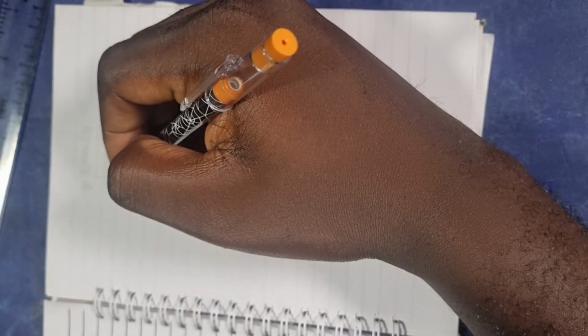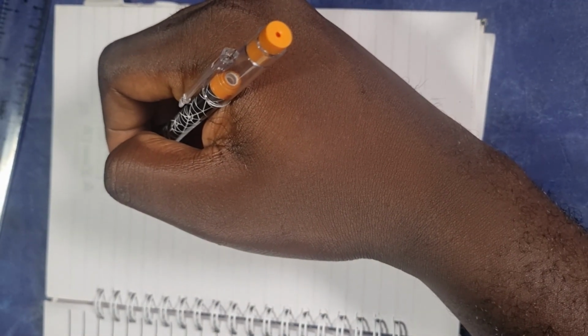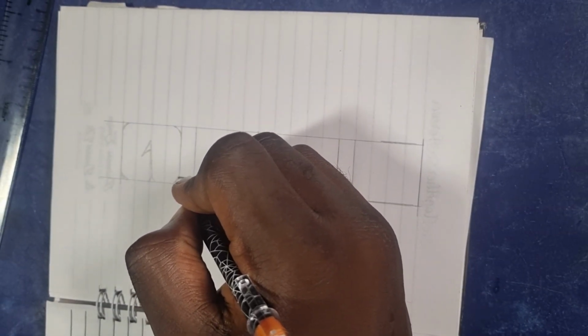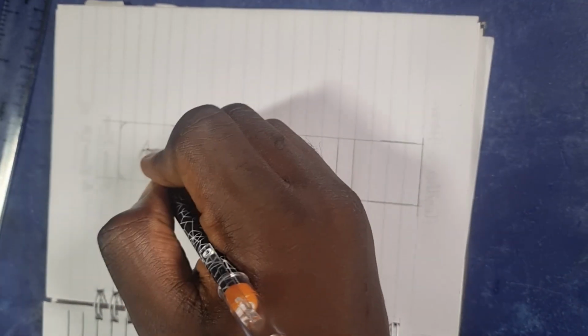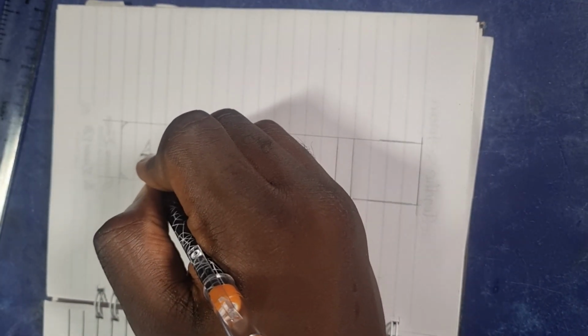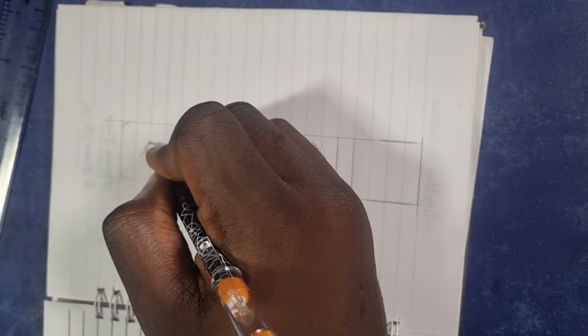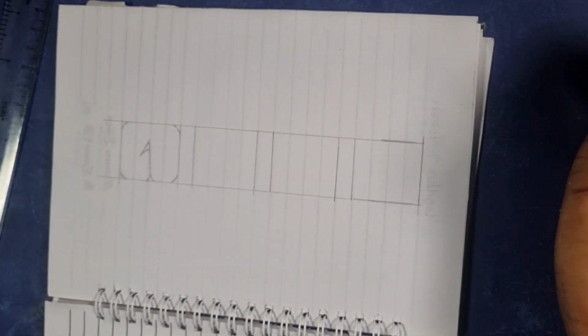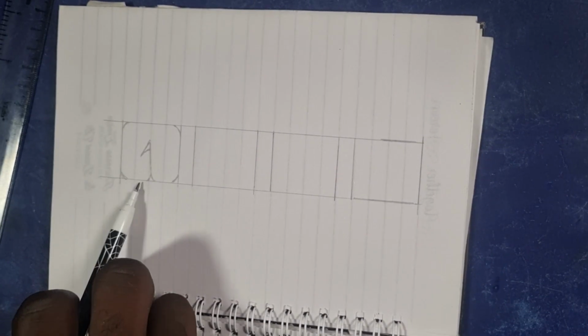So I do not want the edge to be perfectly squared off. So like this now, it gives it a whole new feel to the app. And now if you look at it from far, you can see that this now looks like an A.